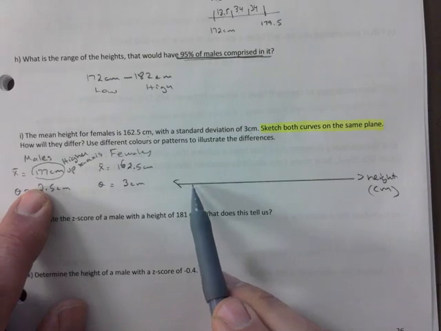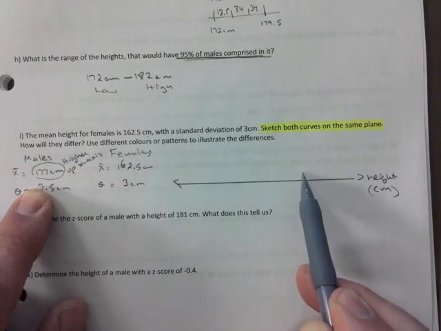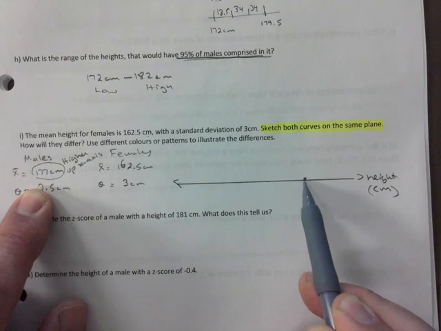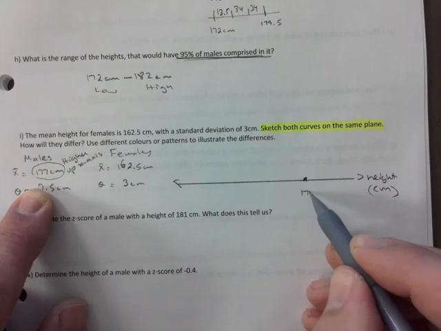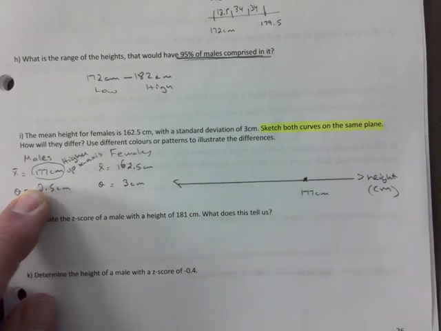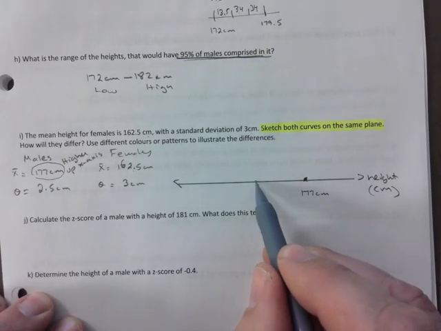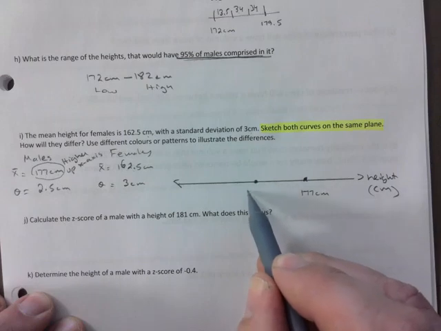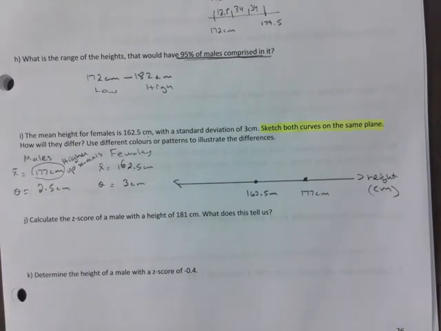So let's go and find that along the x-axis. We're going to have that somewhere higher up here, and we're going to just make a dot right here. This is for the males. That's where the 177 goes. All right, and so the females will be where? Further down, right? Somewhere here. That's 162.5. So that's the first thing you need to do here: where along the x-axis are their means?